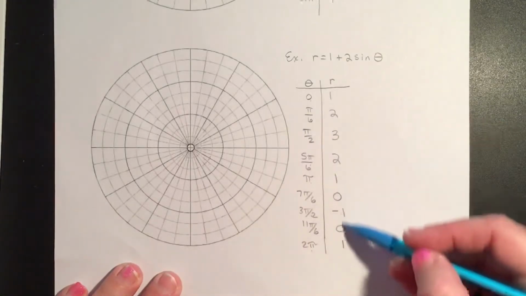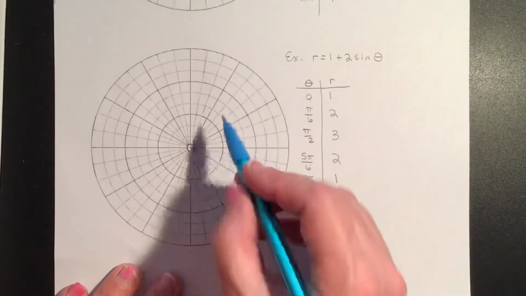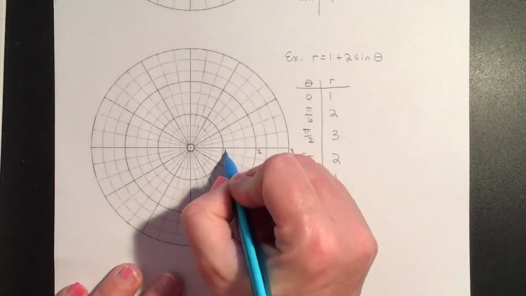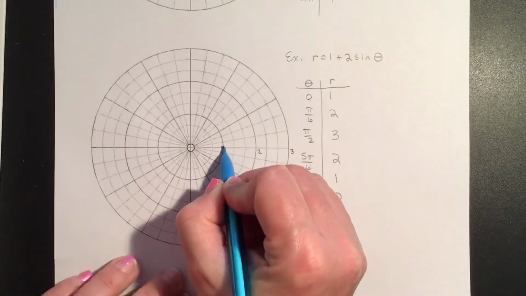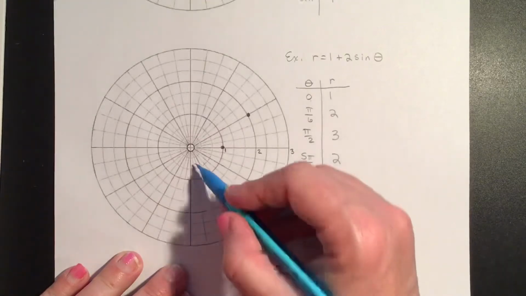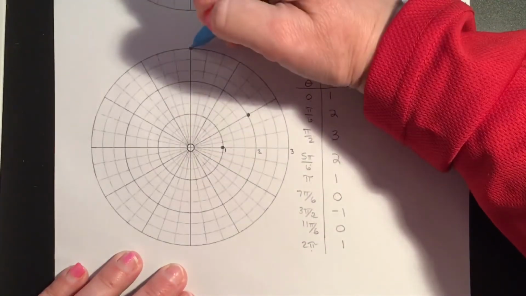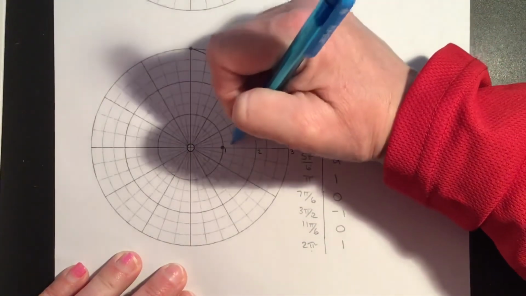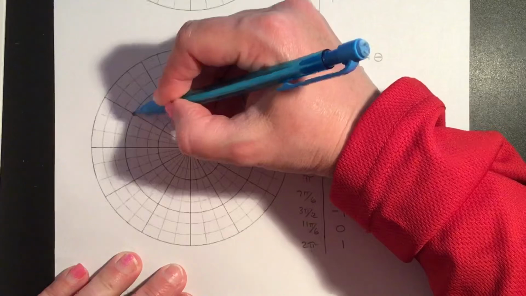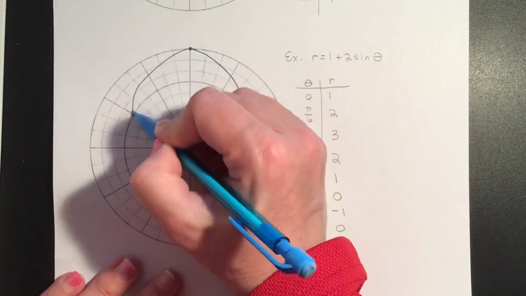So I see that my largest radial value is 3, so I don't need to keep it all down here. I could pretend this is a radius of 1, 2, and 3. I could use the whole graph for this problem. 0, 1 will give me a point here. Pi over 6, 2 is there. Pi over 2, 3. So you know we top out there at 3. 5 pi over 6 is over here. Pi, 1. So try to bring that around.